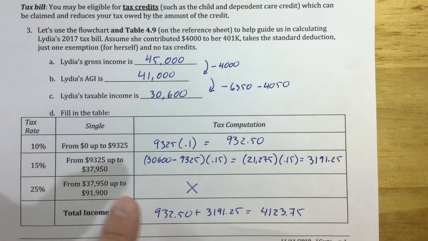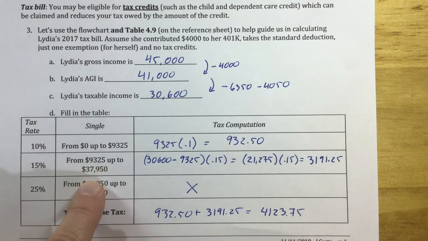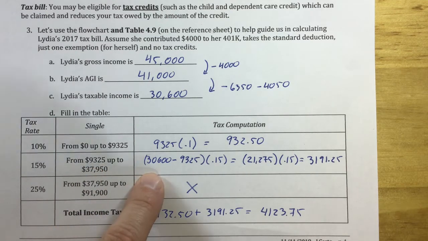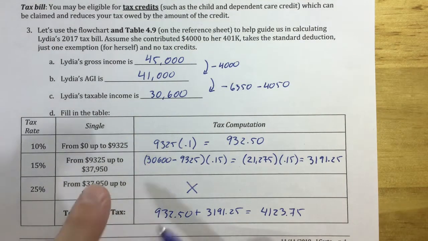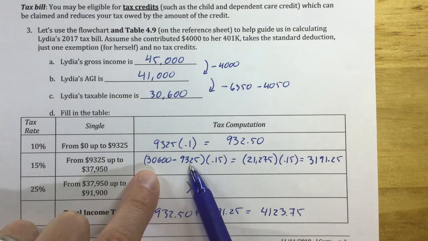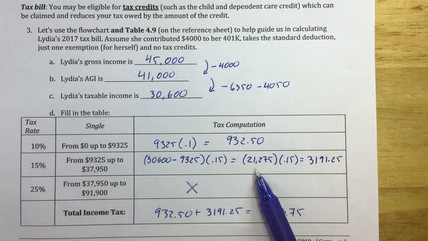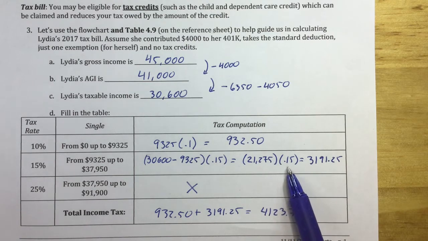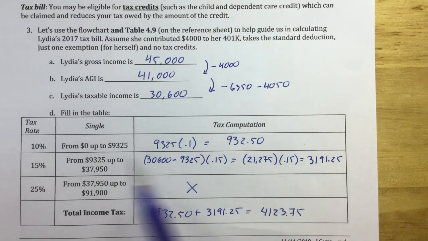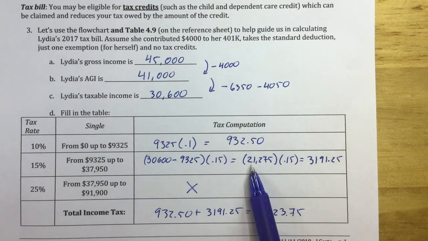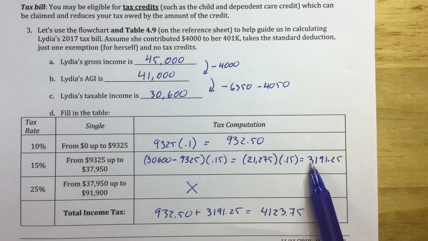All right, next, she is within these two numbers here at the 30,600. So what we're going to do is take that amount, subtract the $9,325 that she already paid taxes on. That's going to give a difference of $21,275, and that is what she's going to pay 15% on. Okay, not 15% on the 30,600, just the difference from the last category or bracket. That turns out to be that number.